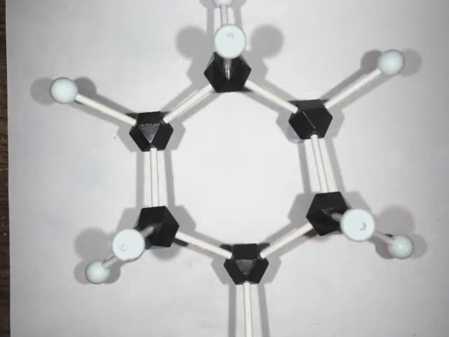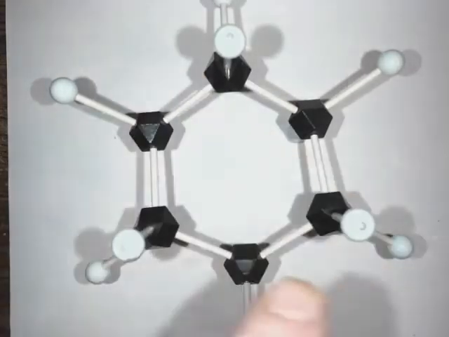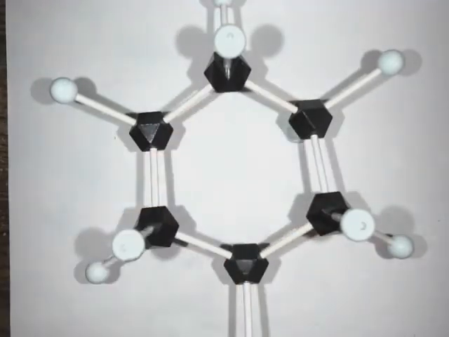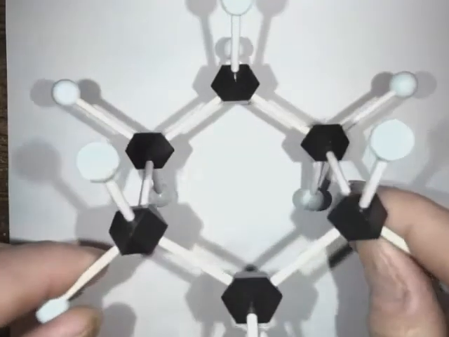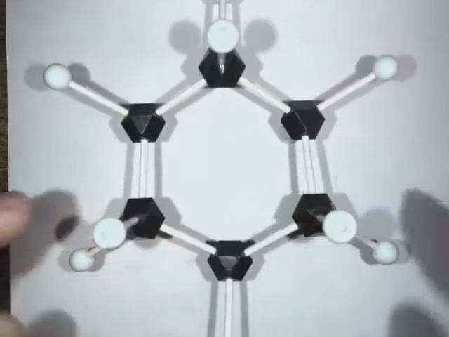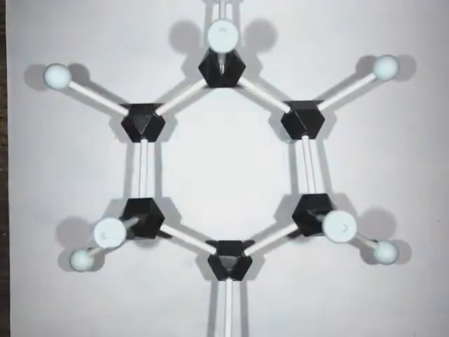We've alleviated angle strain, torsional, and steric strain by going to a chair from the planar form. But we have created 1, 3, 5 diaxial interactions above and below. So it's not totally problem-free. Now, that is your standard chair conformation. 6 equatorials, 3 axials above and 3 below.